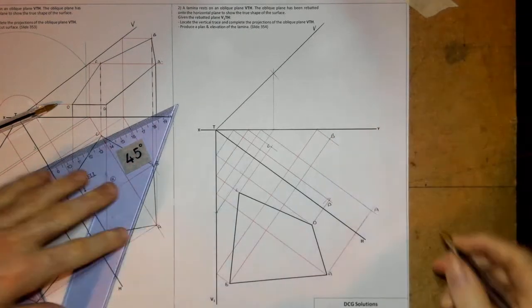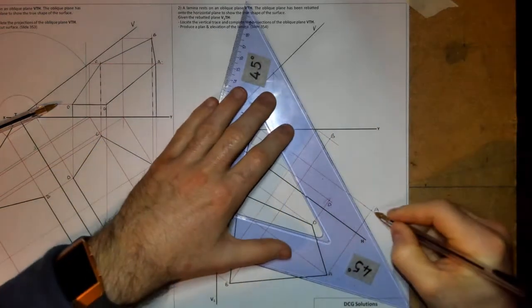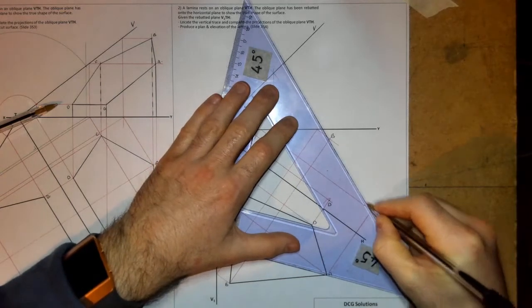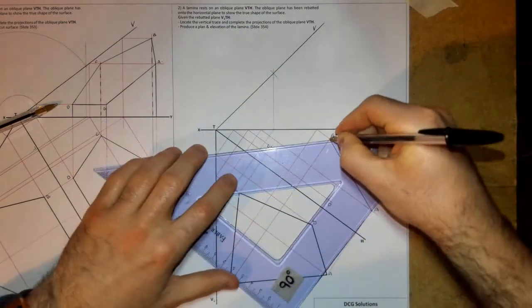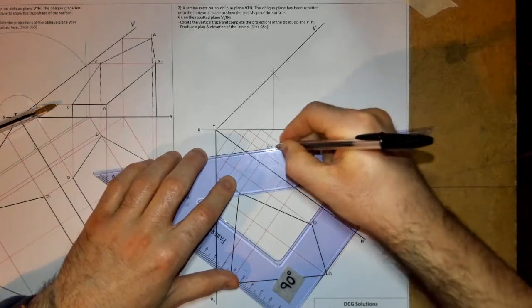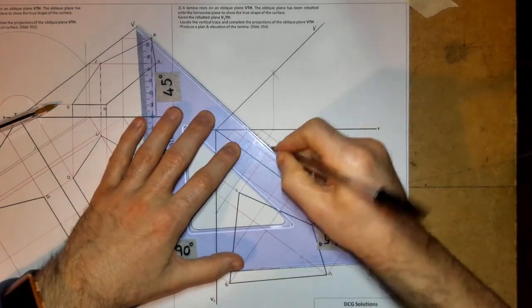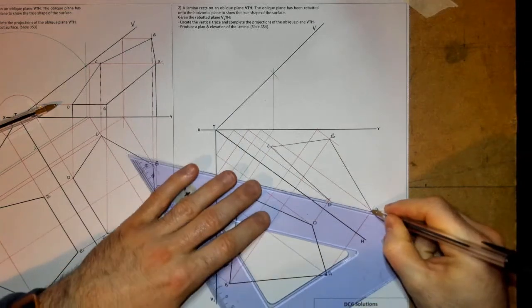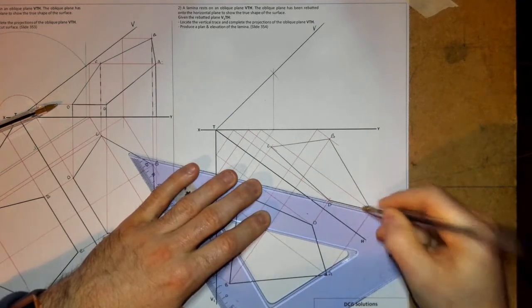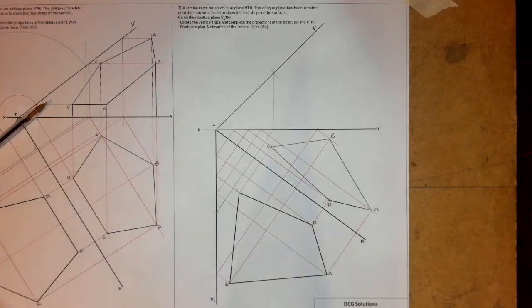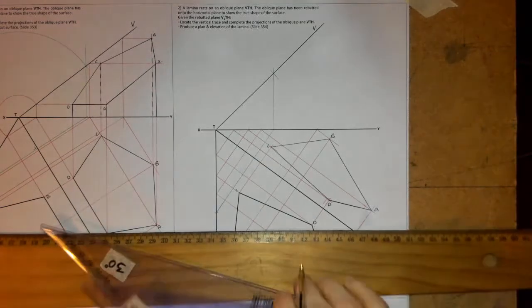And so A connects to B, B connects up to C, C to D, and D back to A. So there's our lamina, plan view of our lamina. Now, having found the plan view, it's very easy. We can just find the elevation by using simple point location method.